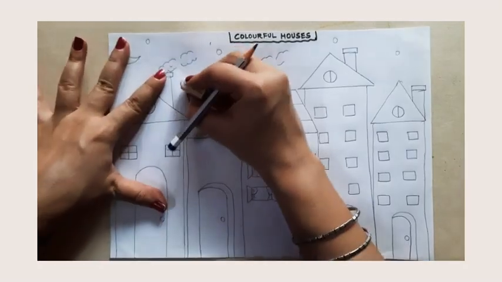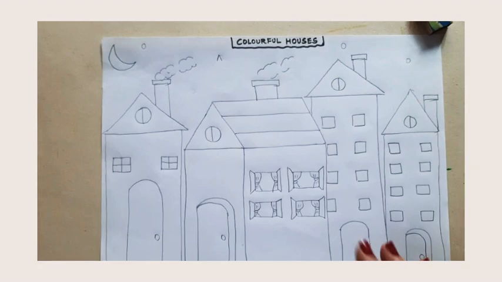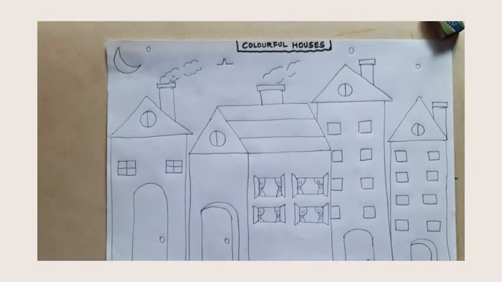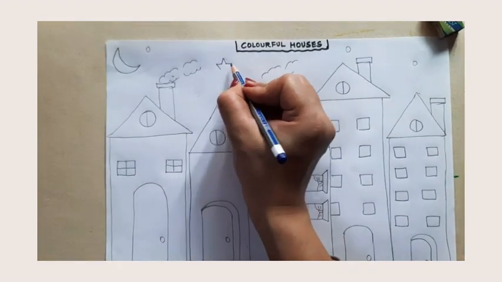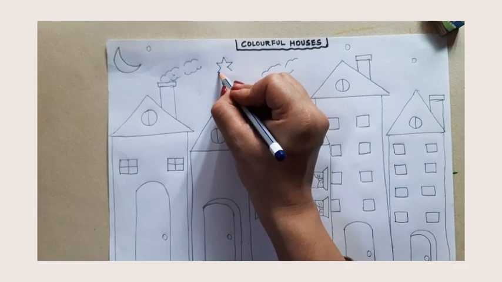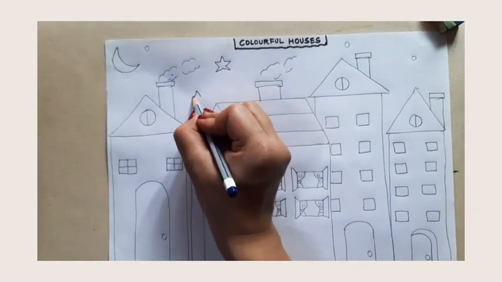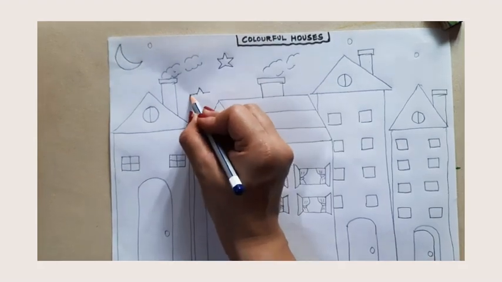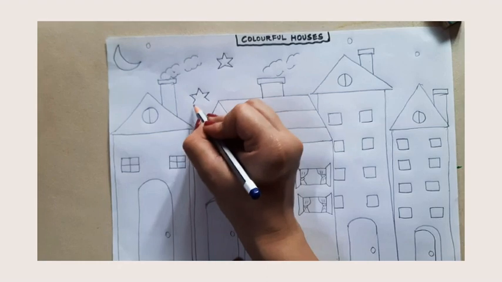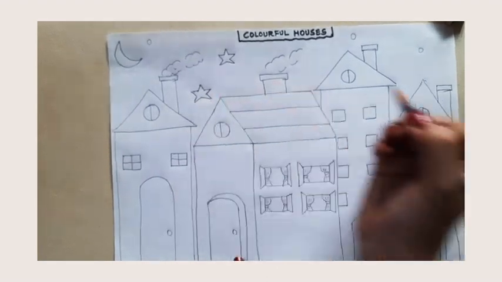Then for that, make a shape, then 2 lines out, then 2 lines in, then again 2 lines out, and go up and join. Make a 2 lines out, 2 lines in, again 2 lines out, and then take this up and join this here.